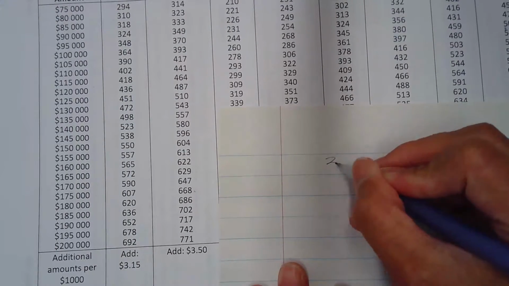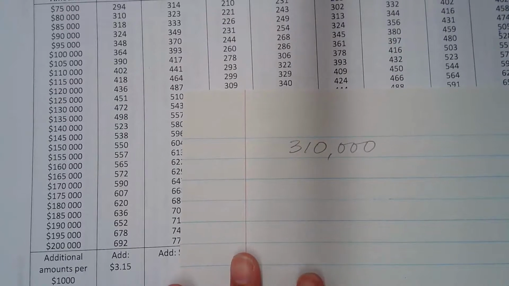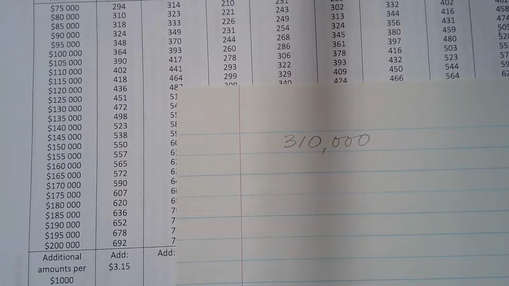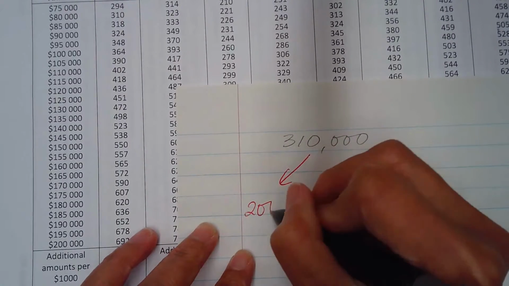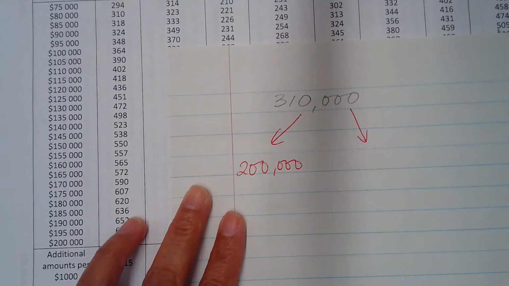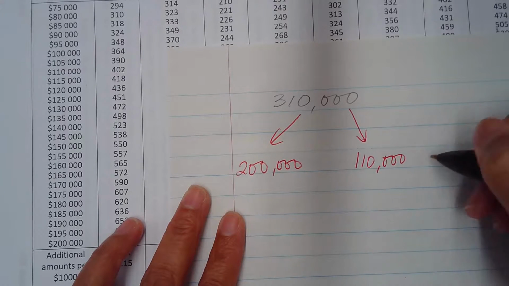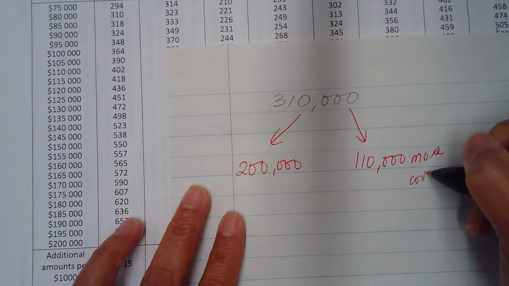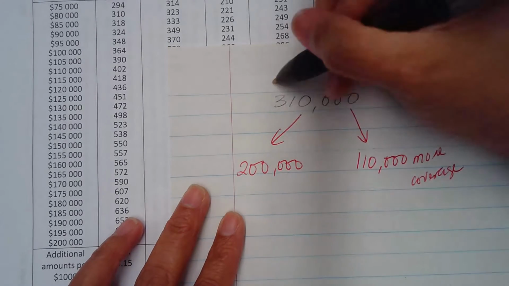So we need to have 310,000. Our table only goes up to 200, so minus the 200,000, how much more do we need? We're going to need $110,000 more coverage. I'm just going to write this down so that we know.